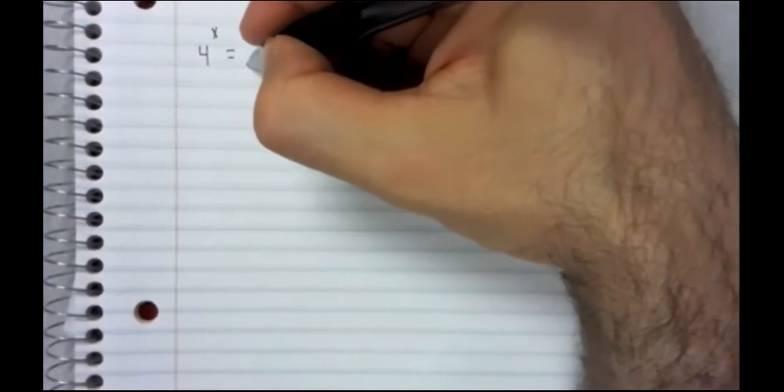So we've solved equations like this already: 4 to the power of x equals 9.